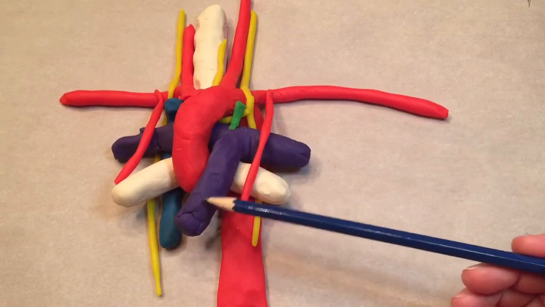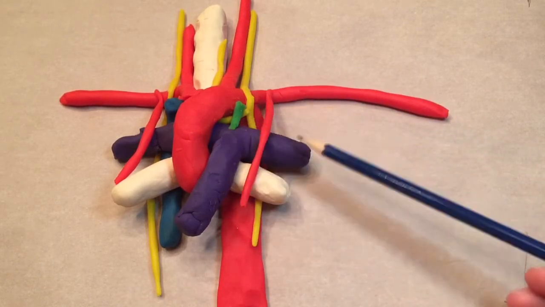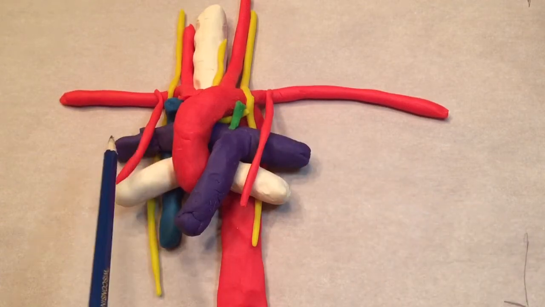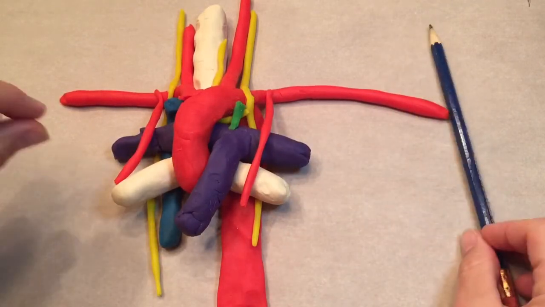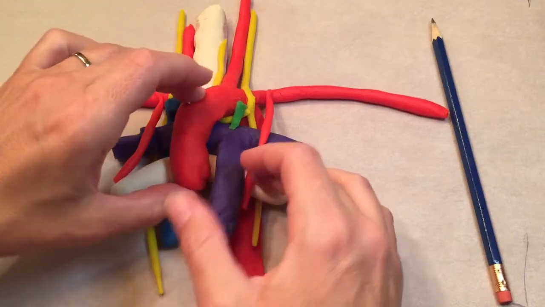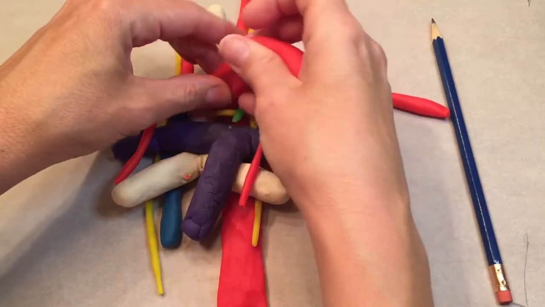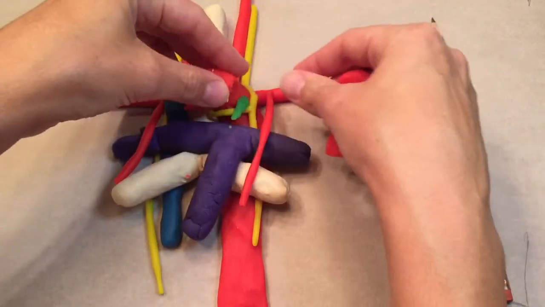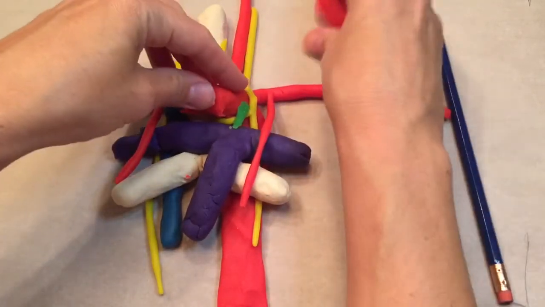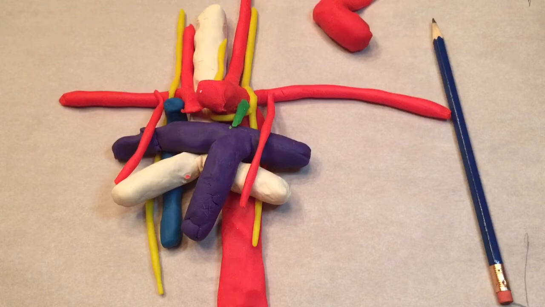through this. So of course, here's our pulmonary trunk with the left and right pulmonary arteries. And let's go ahead, and I'm just going to move these out of the way so that you can see a little bit better. So I'm going to cut my aorta there. Okay. So we need to do the right recurrent laryngeal nerve. I knew I forgot somebody.